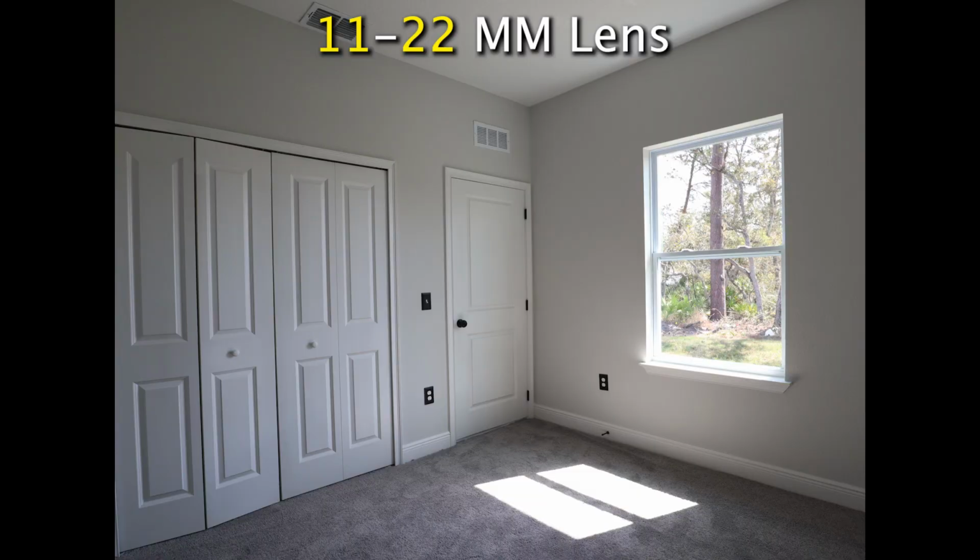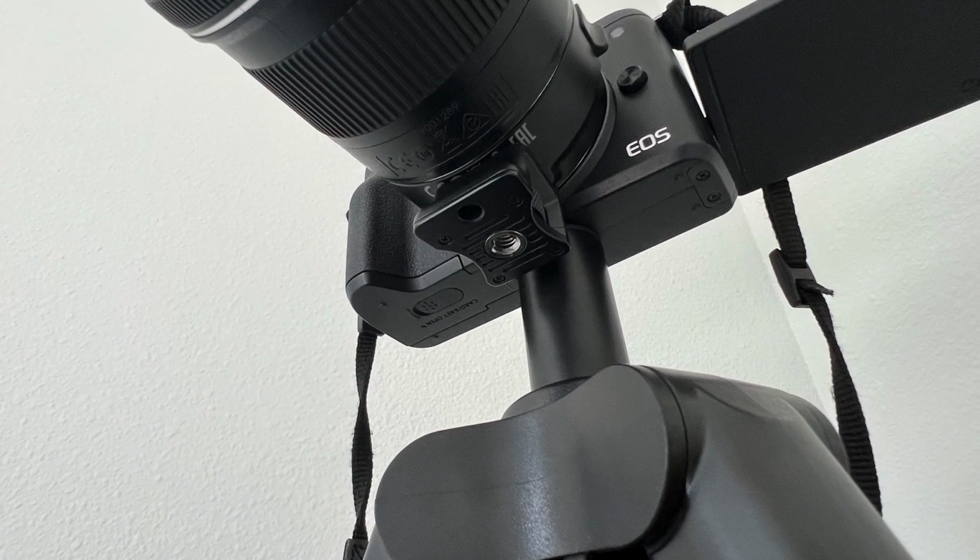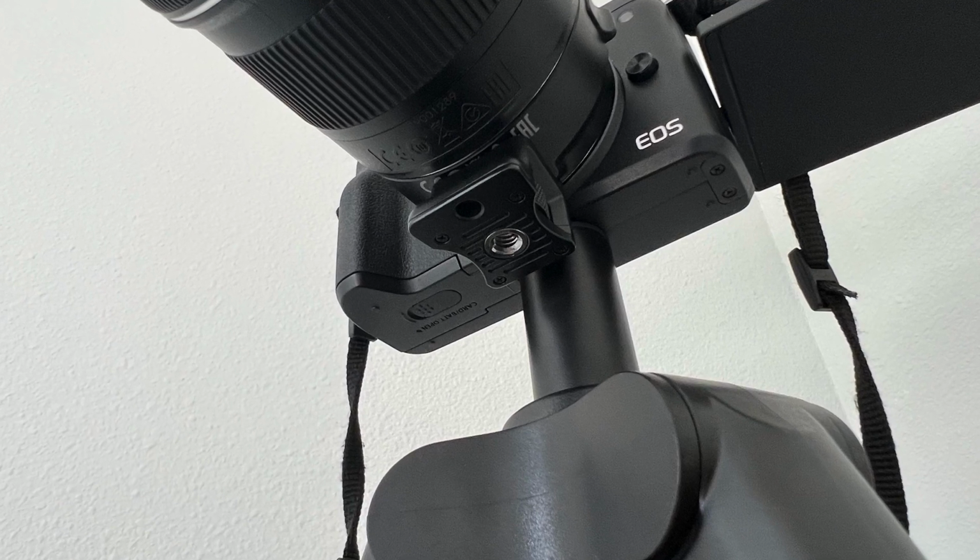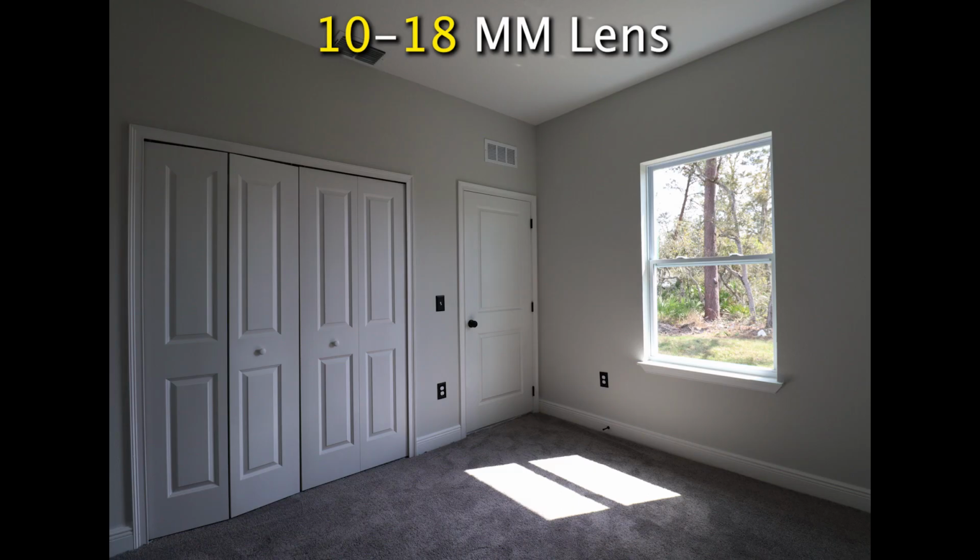So these are the photos from the Canon 11 to 22mm lens, without me holding the camera, just sitting on the tripod itself. Now these are the photos from the Canon 10 to 18mm lens sitting on the tripod in the exact same position. But wait, I don't know if you noticed, but the EFM mount has a little screw on the bottom of it so that you can actually set the camera a little bit farther back on the tripod. So these are the actual photos when using the EFM mount as opposed to just mounting the camera straight to the tripod.